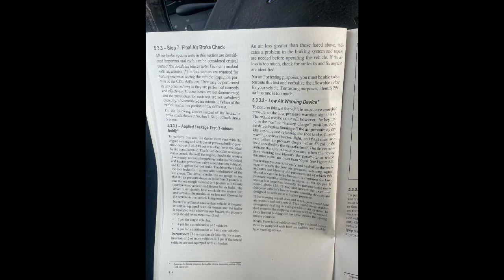Note: for testing purposes, you must be able to demonstrate this test and verbalize the allowable air loss for your vehicle. For testing purposes, identify if the air loss rate is too much.